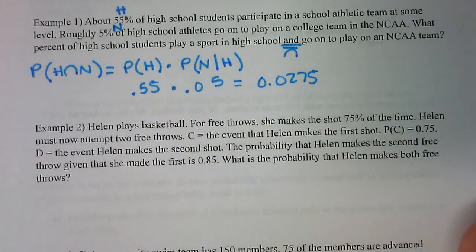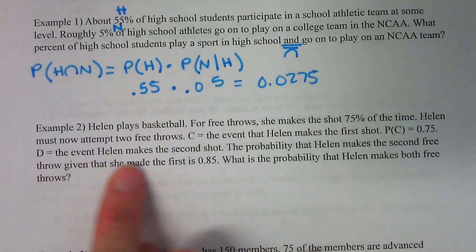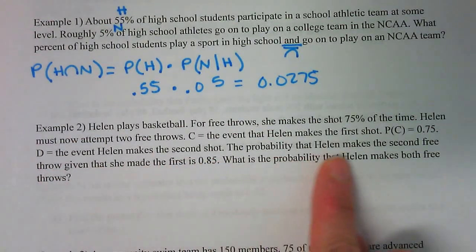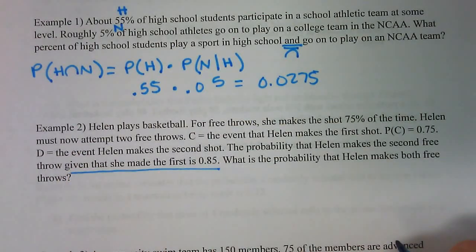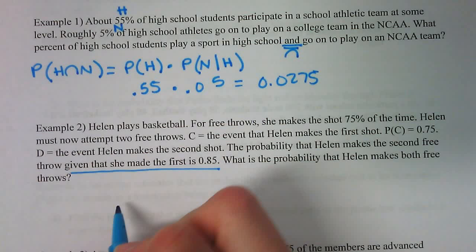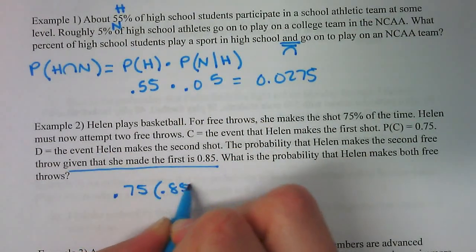Okay, here in the next example, it says Helen plays basketball. For 3 free throws, she makes the shot 75% of the time. Helen must now attempt 2 free throws. C is the event that Helen makes the first shot. So the probability of that is 0.75. And then D is the event that Helen makes the second shot. The probability that Helen makes the second free throw, given that she makes the first, is 0.85. So we are multiplying the 0.75 times the 0.85.